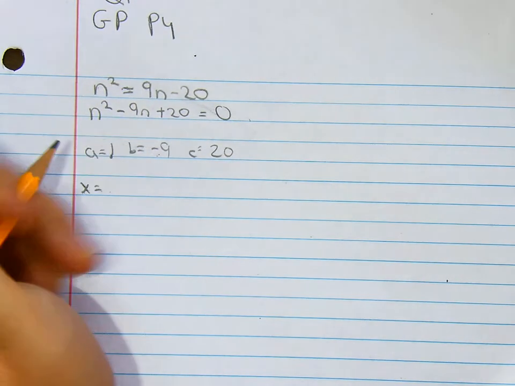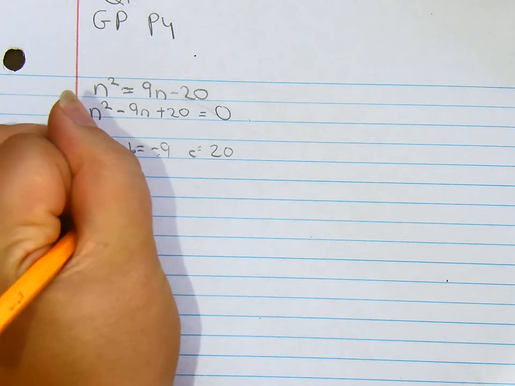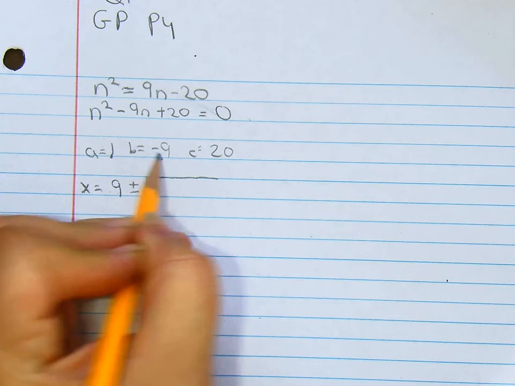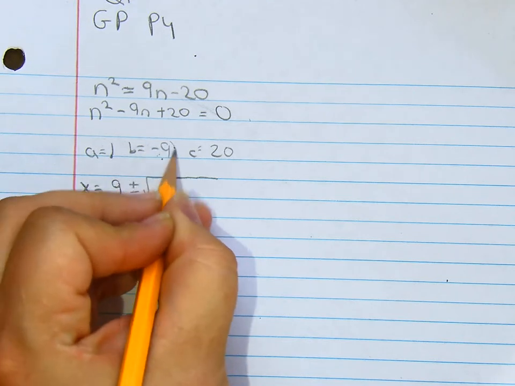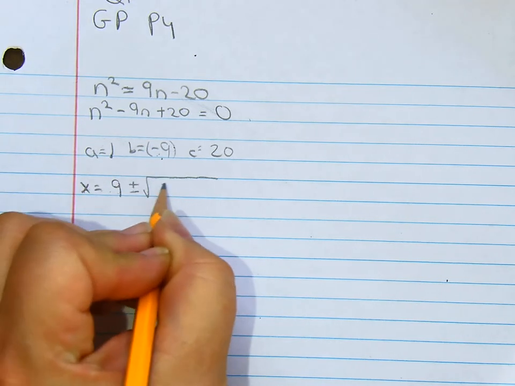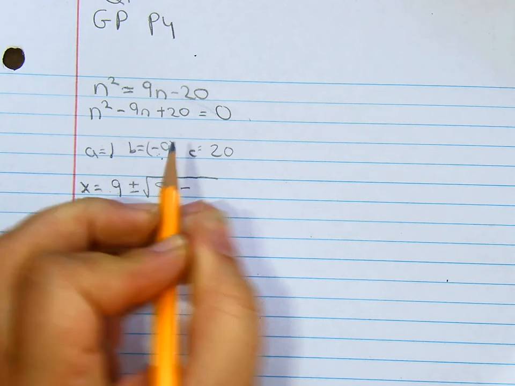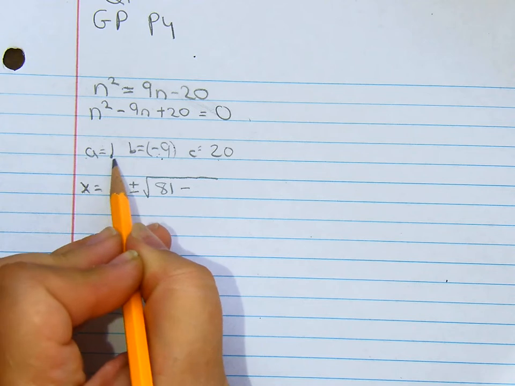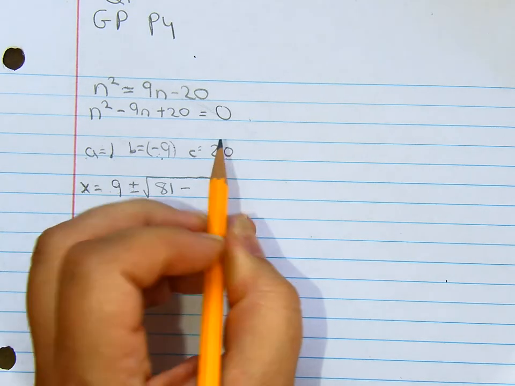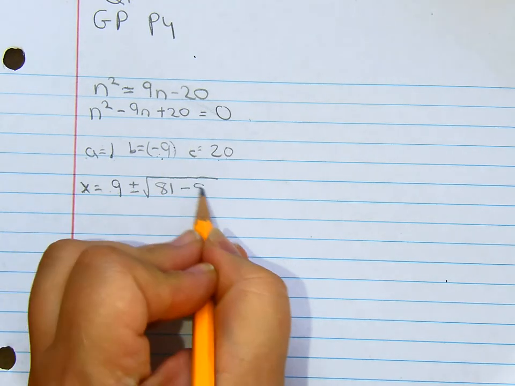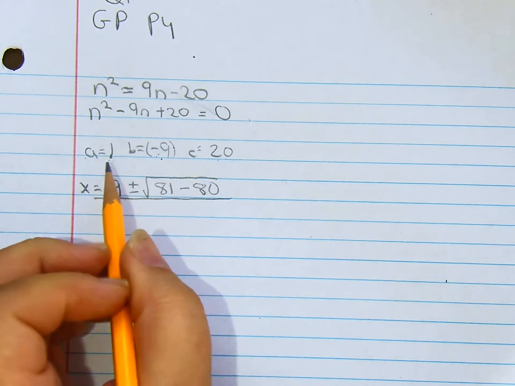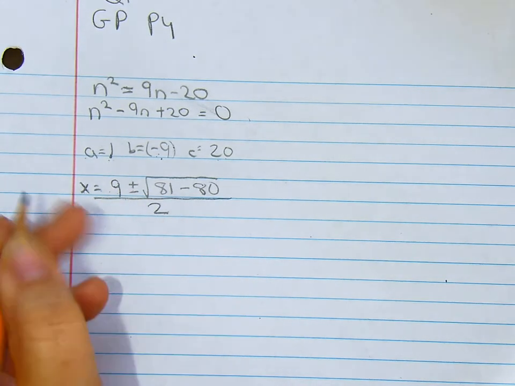So I know I'm going to have a negative b, which makes that a +9, plus or minus the square root of b squared, which -9 squared gives me 81, minus 4 times a times c, which is 4 times 20, which is 80, all over 2 times a, which is 1, which gives me 2.